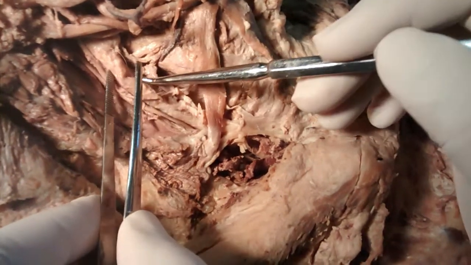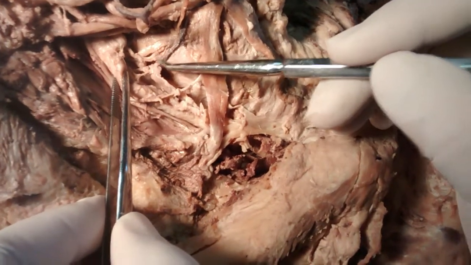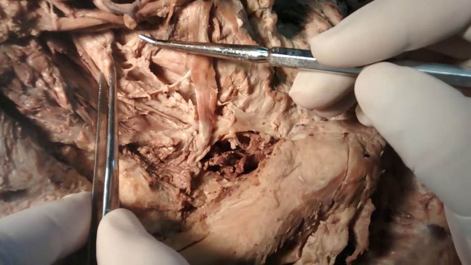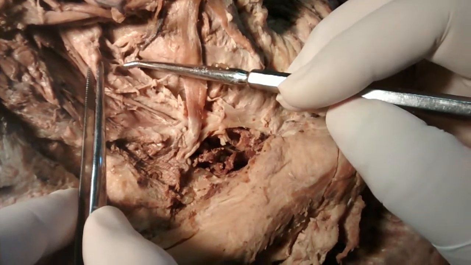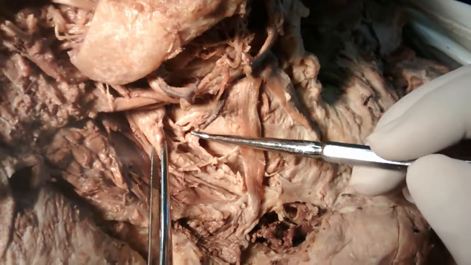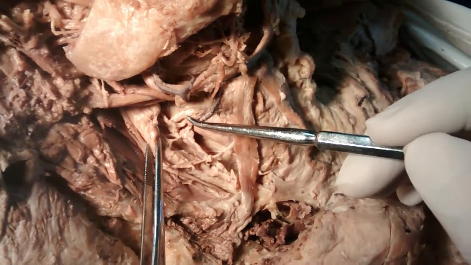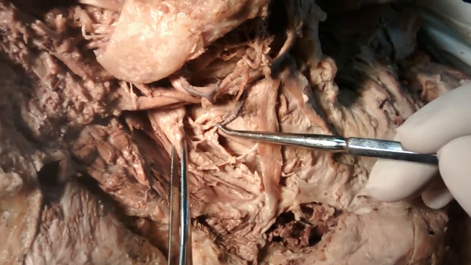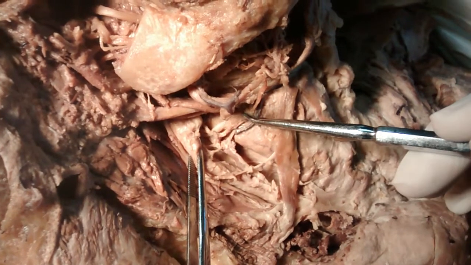The superior laryngeal nerve at this region divides into internal laryngeal nerve and external laryngeal nerve. This external laryngeal nerve accompanies the superior thyroid artery, internal laryngeal nerve accompanies the superior laryngeal artery, and both of them pierce the thyroid membrane.